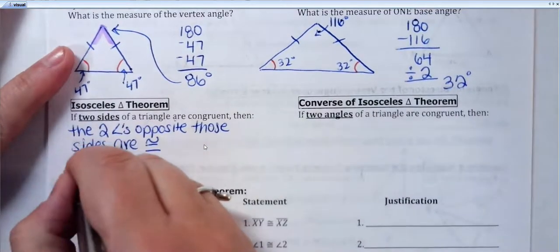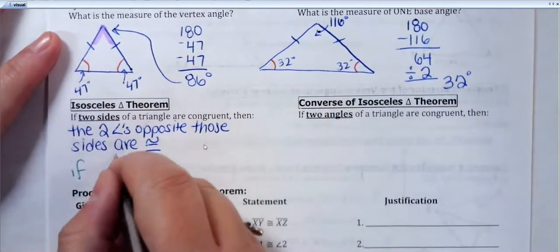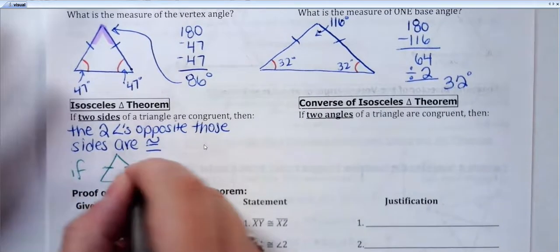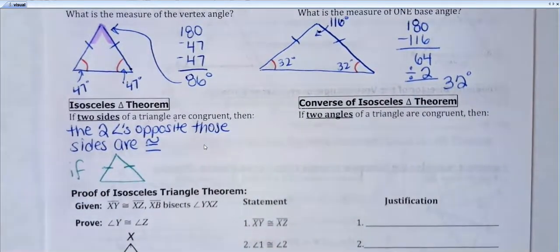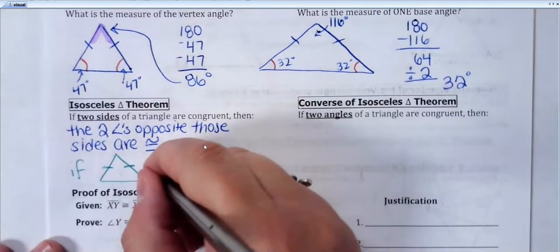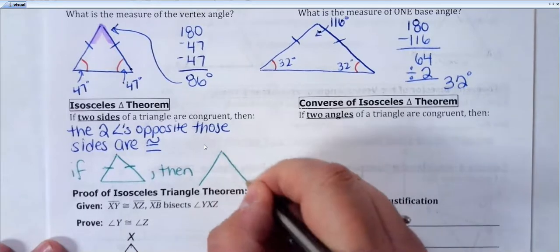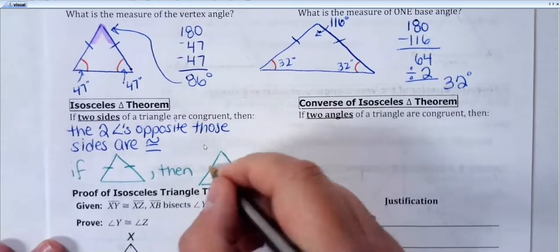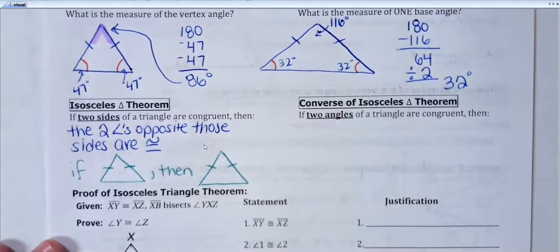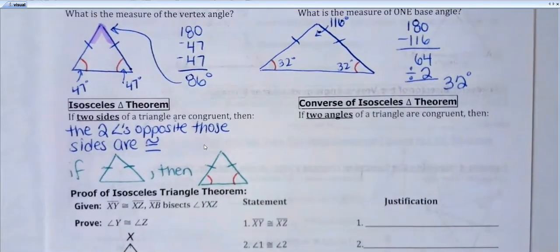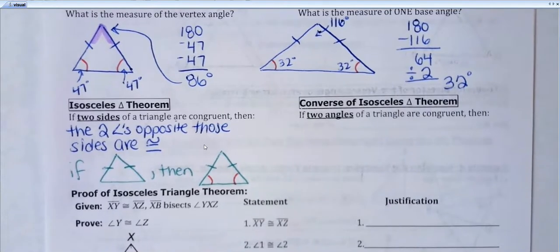If I had a picture where I marked two sides the same in the triangle, this theorem says then you can automatically have those two base angles being congruent. Sometimes they might not mark that in the picture, so you could mark it because of this theorem, which we're going to prove in a second.